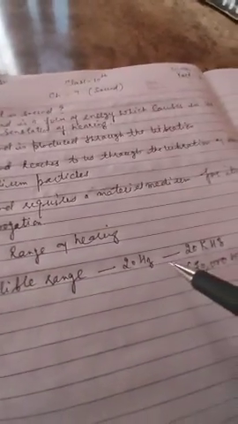This is the audible range. The audible range is 20 Hertz to 20 kilohertz.